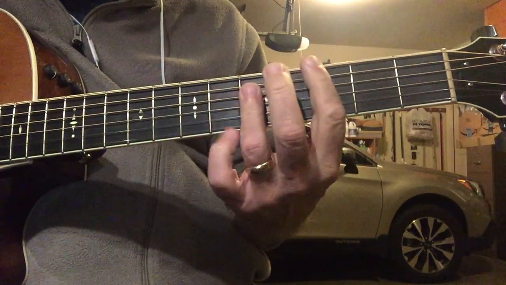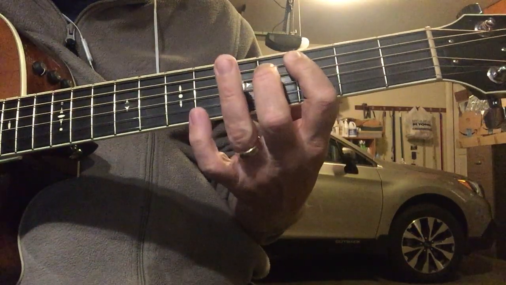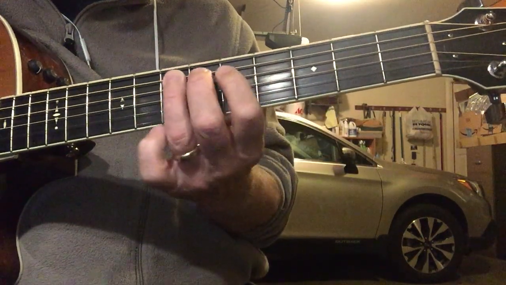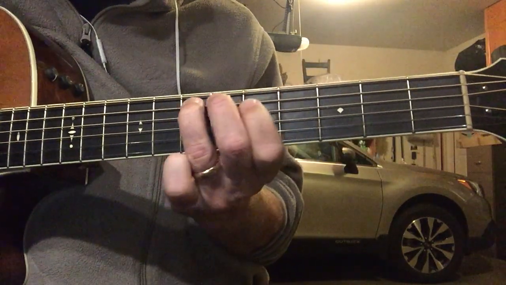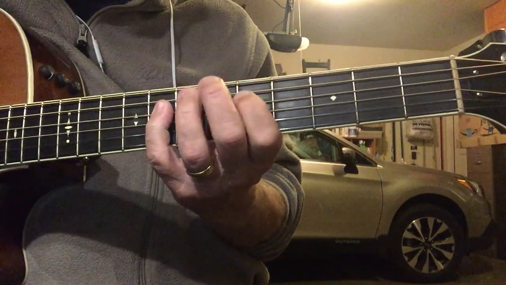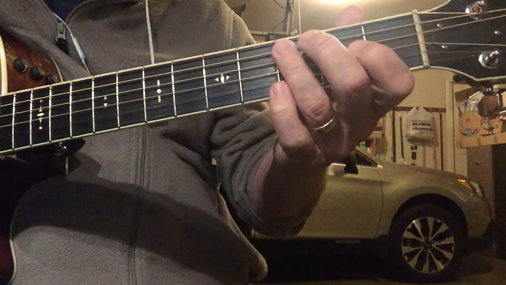Here's the C shape here. Now look at the 1, 5, 1, 3. Let's use this 3, 1, 2, 3. Here's an inverted C chord. 3, 5, 6, 5, 7. Just the same as going.